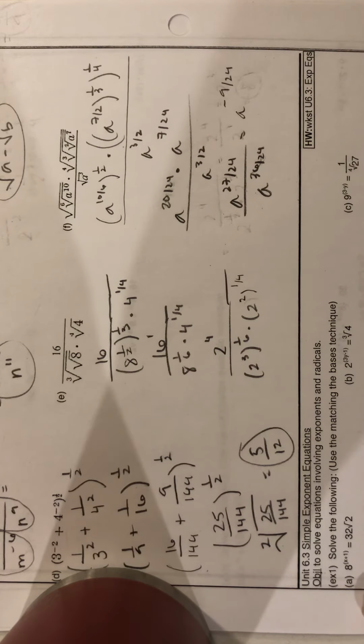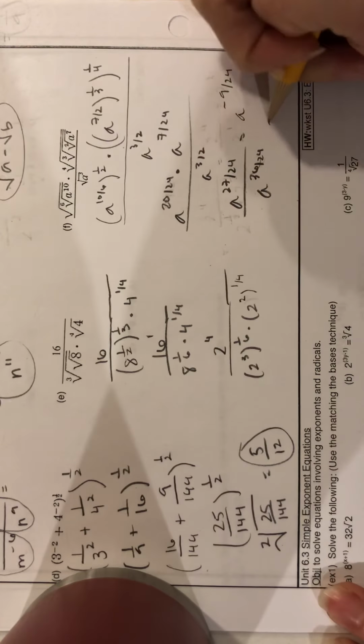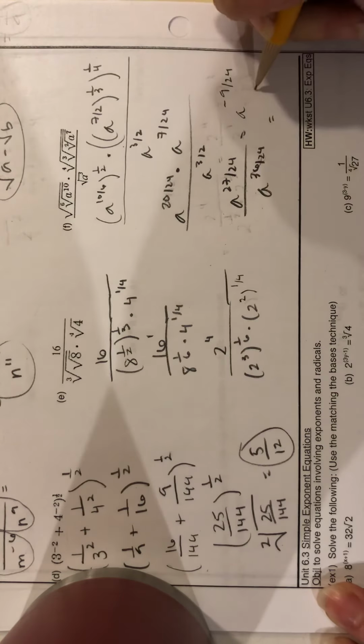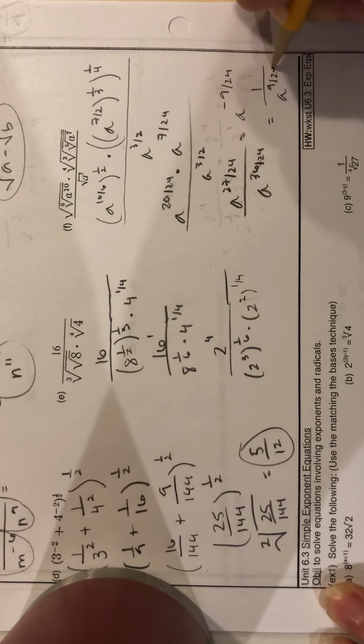You've got a negative exponent, all right? And we know what that's gonna do. So that's actually going to drop down a into the denominator. And this is gonna become 1 over a to the 9/24.